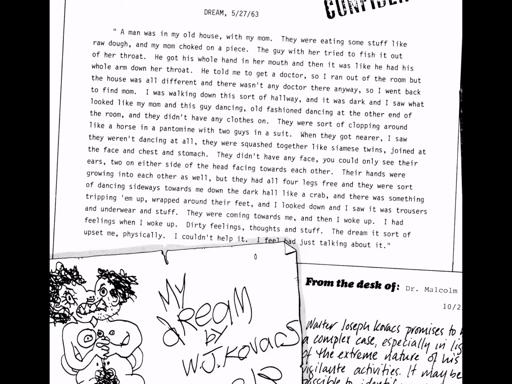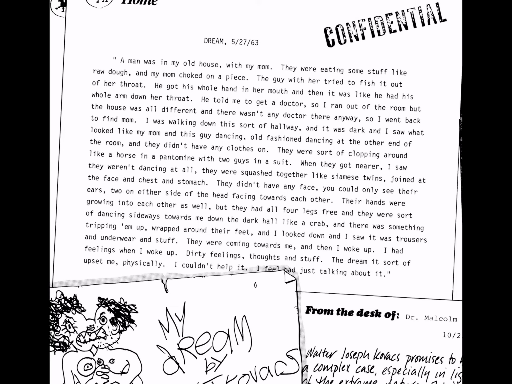Again, think about the importance of dreams for a psychoanalyst. It says, a man was in my old house with my mom. They were eating stuff like raw dough, and my mom choked on a piece. The guy with her tried to fish it out of her throat. He got his whole hand in her mouth, and then it was like he had his whole arm down her throat.